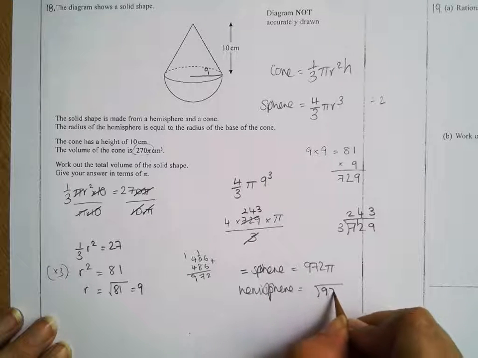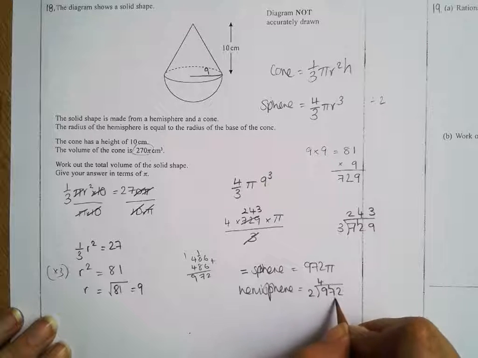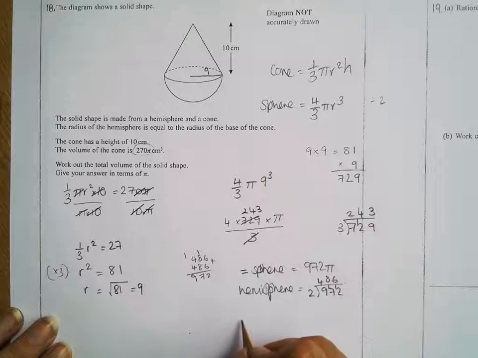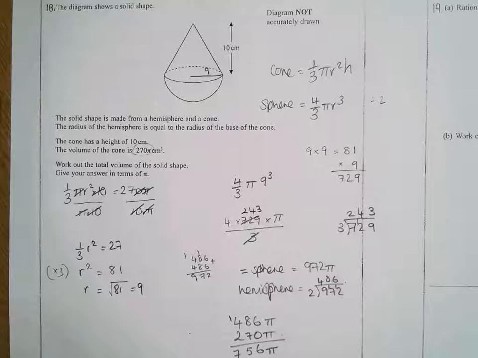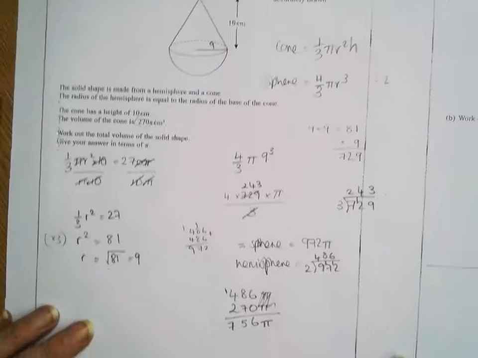So I'll do a quick bus shelter. 2's into 9 go 4, remainder 1. 2's into 17 go 8, remainder 1. 2's into 12 go 6. So my hemisphere is 486 pi, and I need to add that to 270, which gives me 756 pi. Sorry, you wouldn't add those two, obviously.